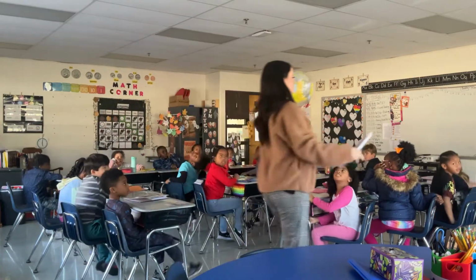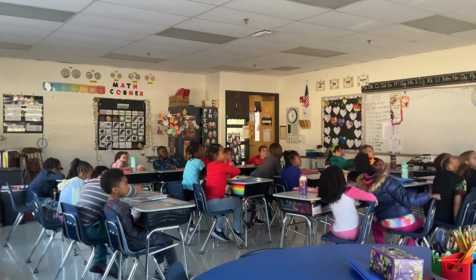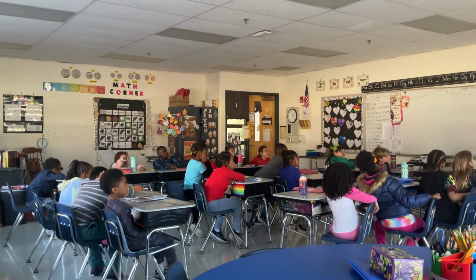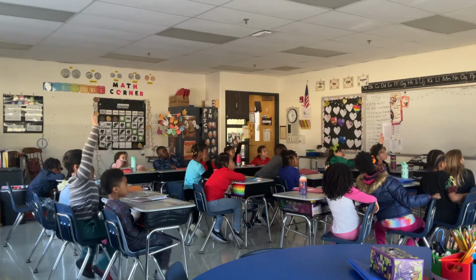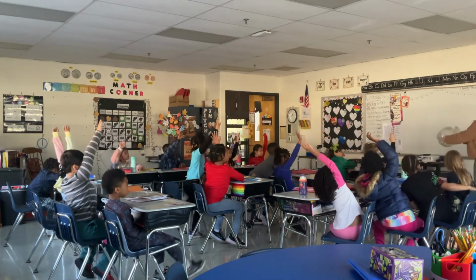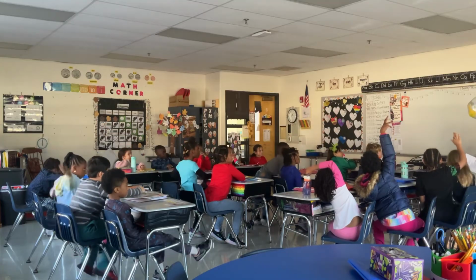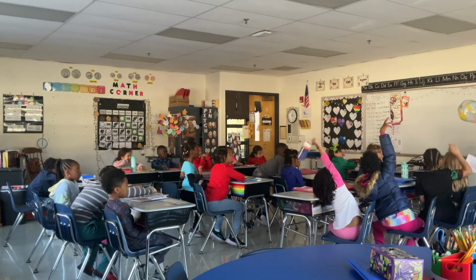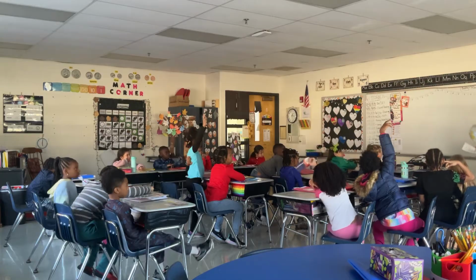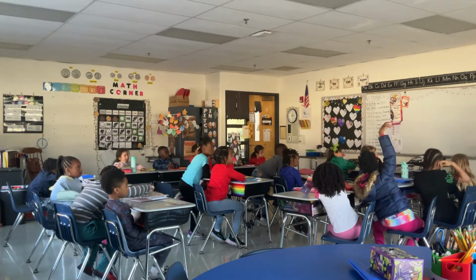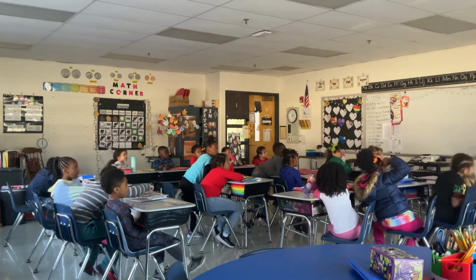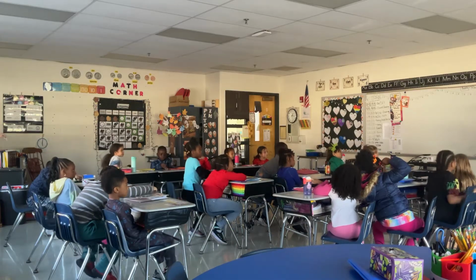What is this? Earth, but what is this called? Like, what am I holding? I know I'm holding Earth, but what is this? Spencer. It's a fake ball of the world. Yeah, right, which is what? A model. A model, right?